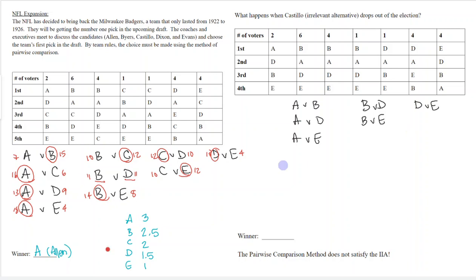Okay, so again, you're going to look at this adjusted preference schedule and figure out who wins each of these head-to-head matchups.